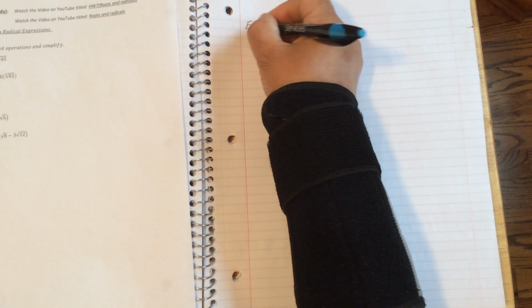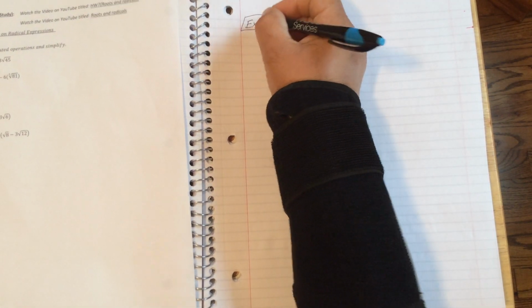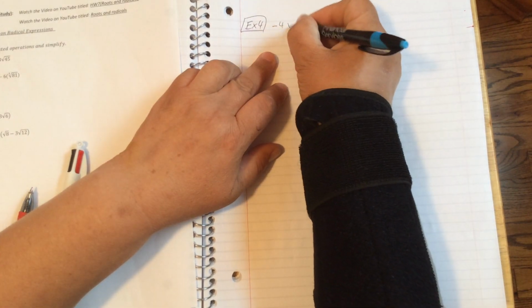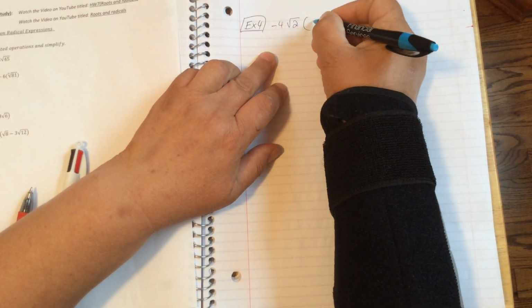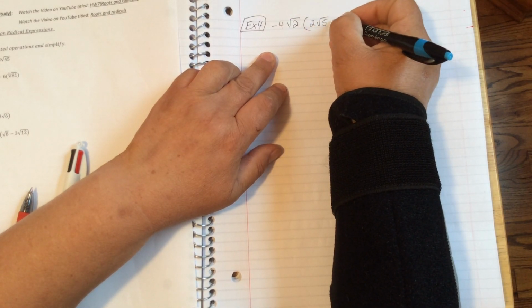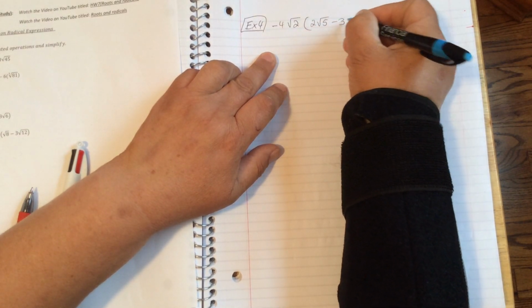Example 4. I have negative 4 square root of 2 times a binomial, which is 2 times square root of 5 minus 3 square root of 6.